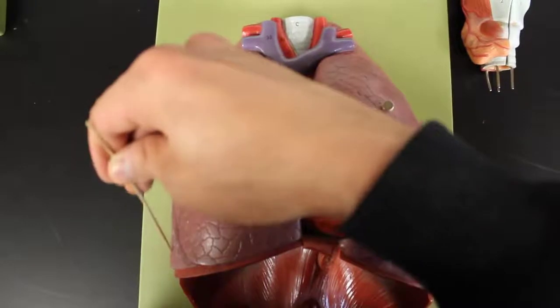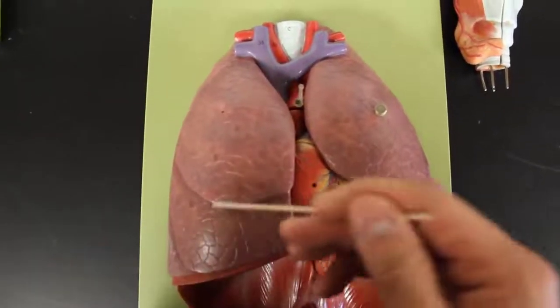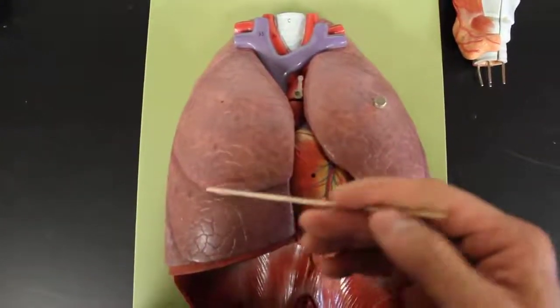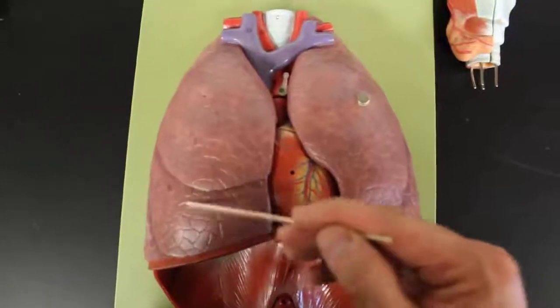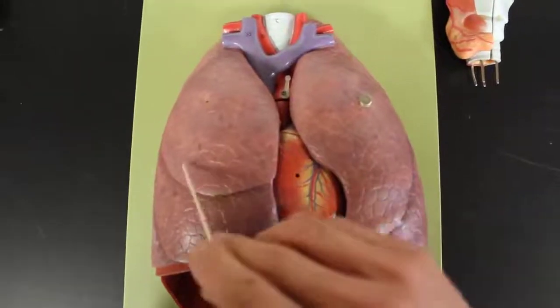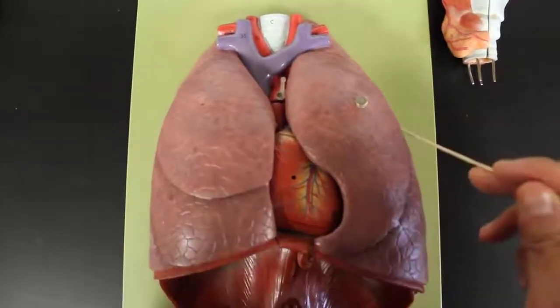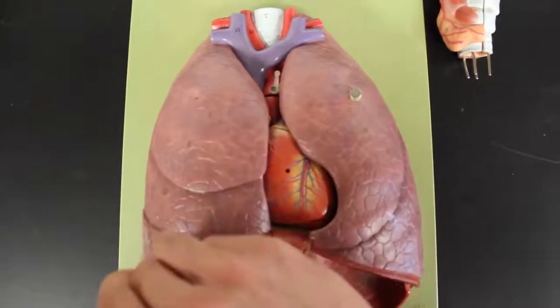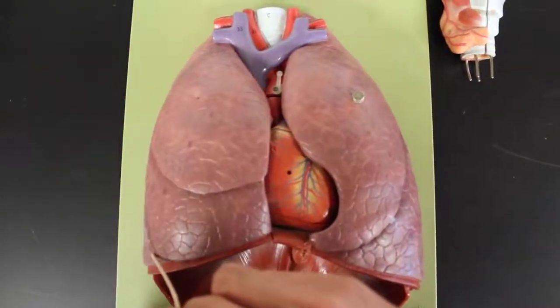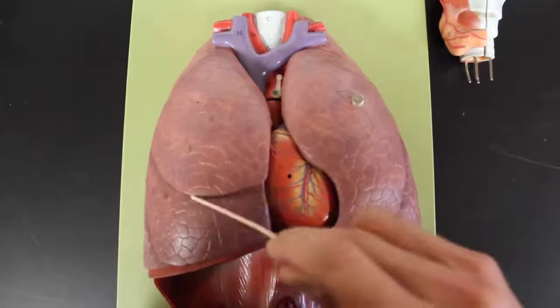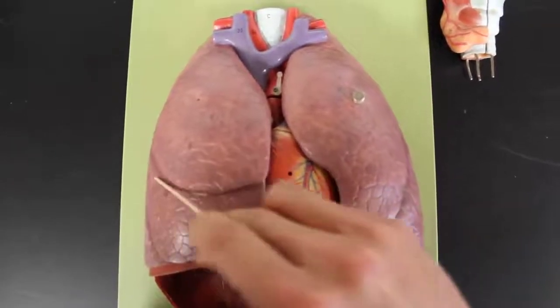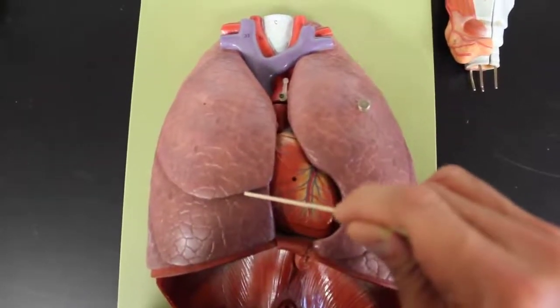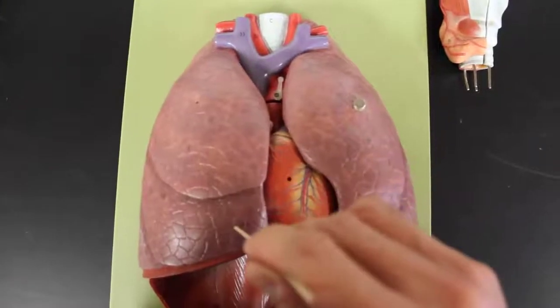Down here is the right inferior lobe. The right lung actually has an additional lobe, what we call the middle lobe, denoted by these fissures. Both lungs have oblique fissures separating the inferior and superior lobe, but the right lung gets this horizontal fissure helping to denote the middle lobe.